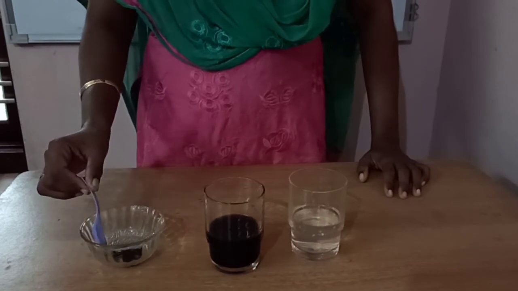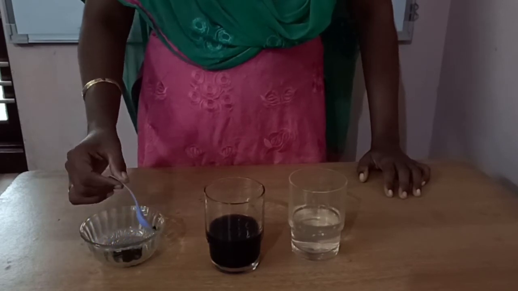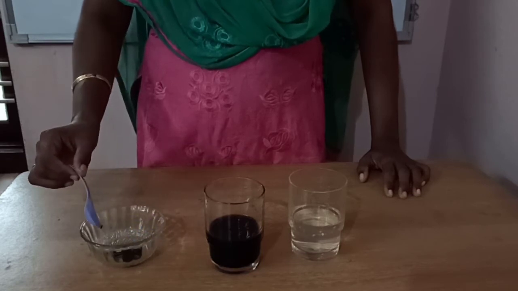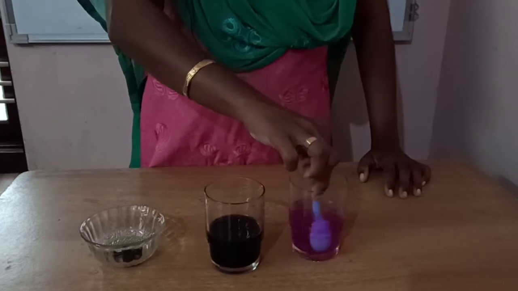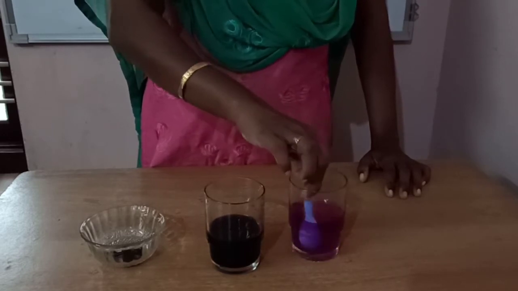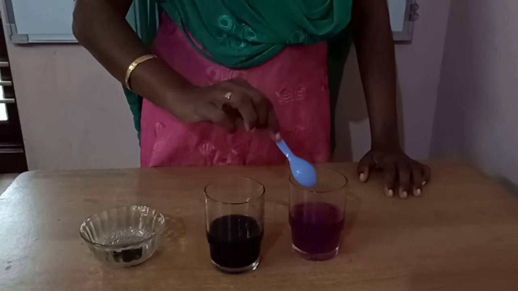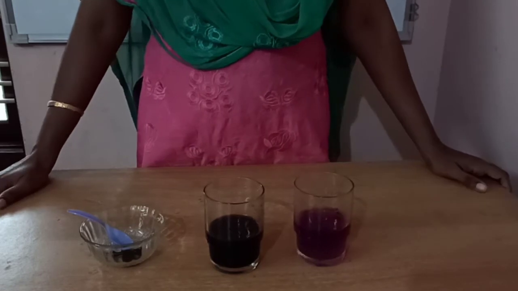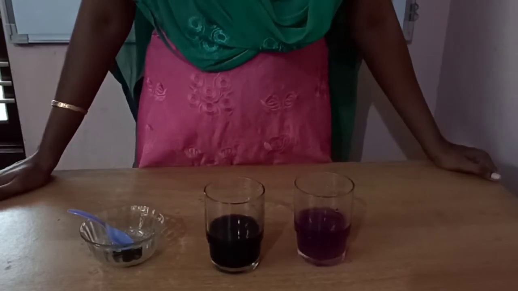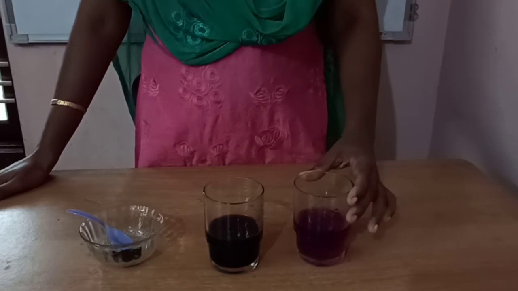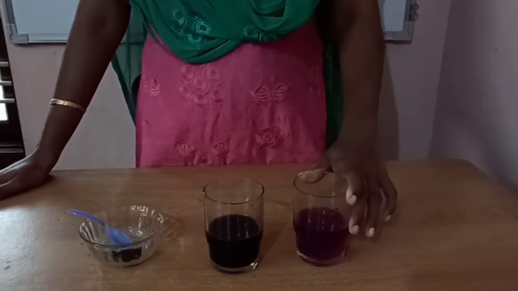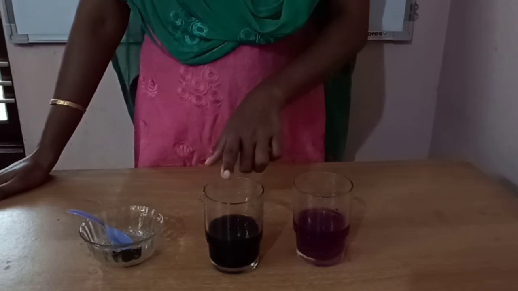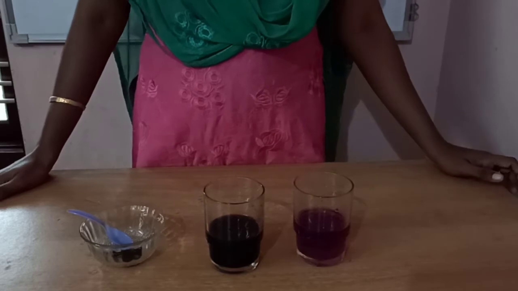Then again add a few crystals of this potassium permanganate to the second beaker and stir it well. Now also you got potassium permanganate solution. But now you can observe that color of this solution in the second glass is lighter than the color of potassium permanganate in the first solution.